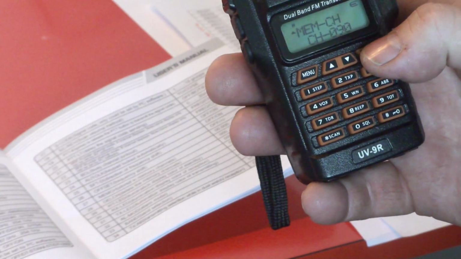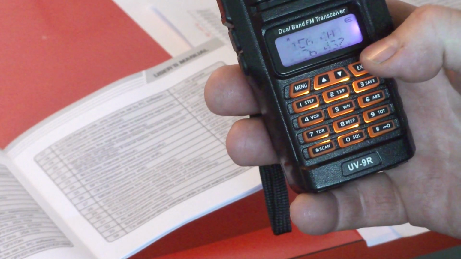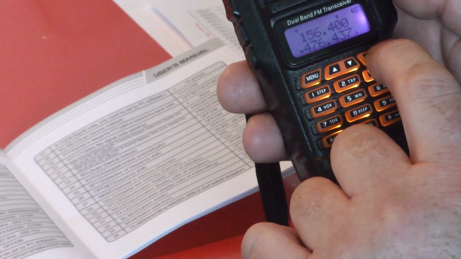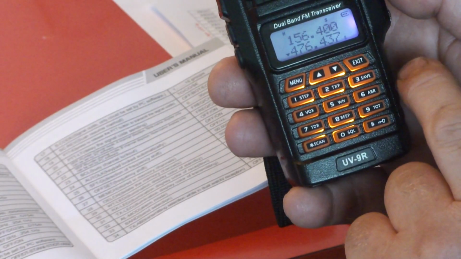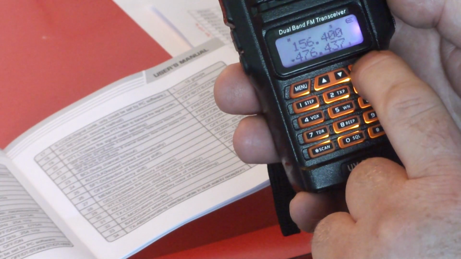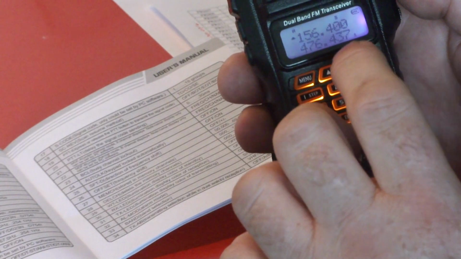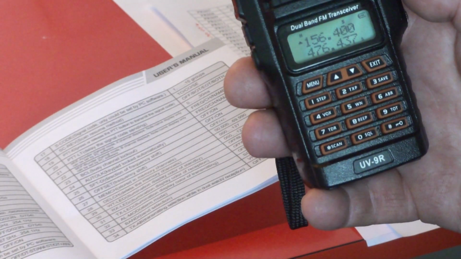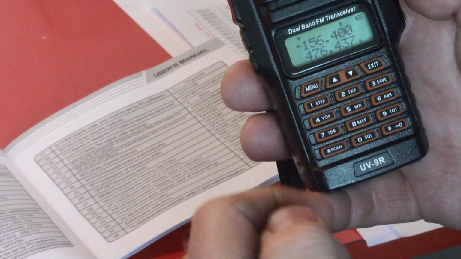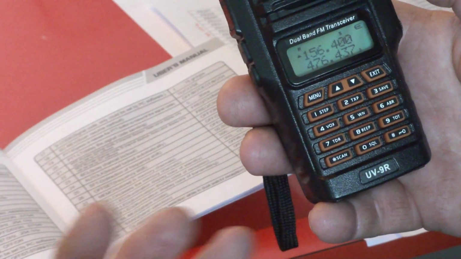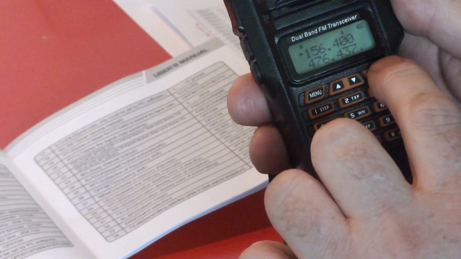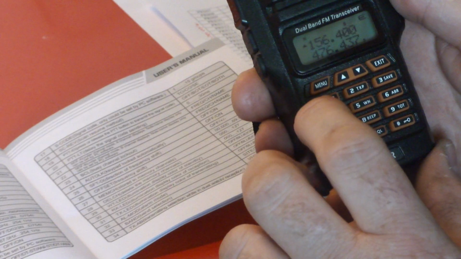So I'll just do another one. Exit. So now this has got a dual display, so what you can actually do, you can flick between the top one or the bottom one, because you can monitor one frequency while transmitting on another or receiving another, which is real handy. So what we'll do, we'll just put another one in.